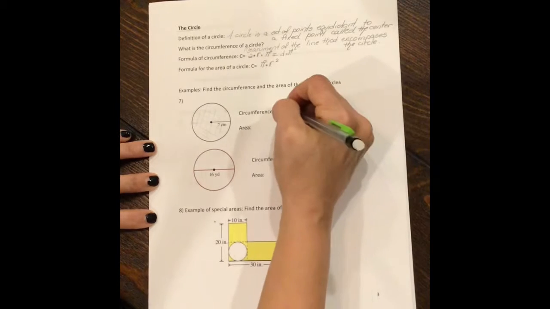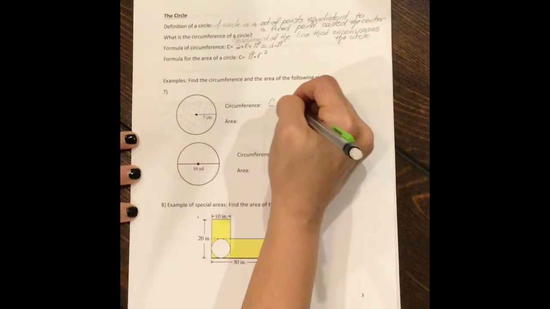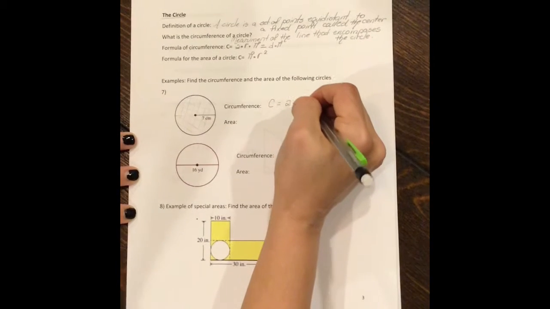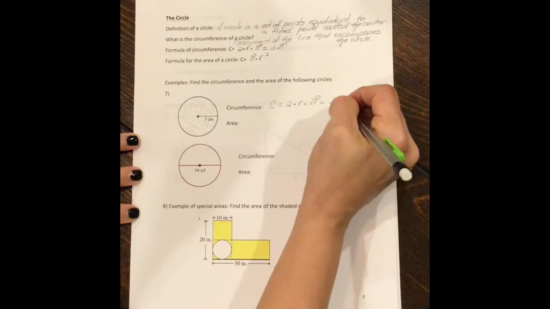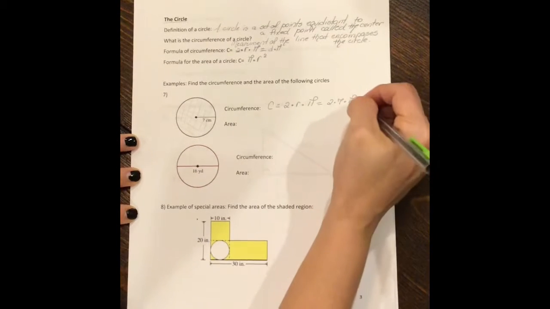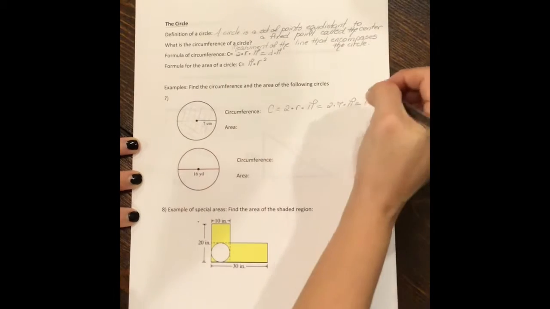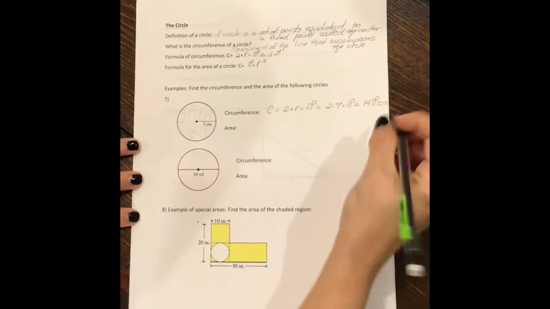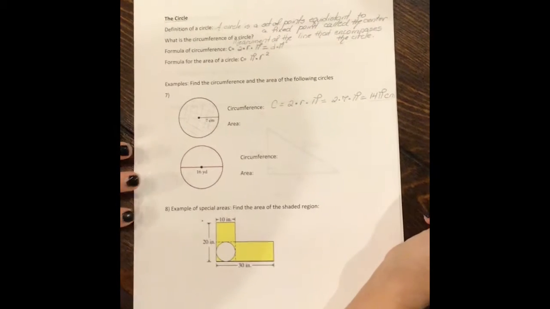So the circumference of this circle would be circumference equals 2 times the radius times pi. That would be 2 times 7 times pi, which is 14 pi centimeters. This is an exact form of expressing the circumference.